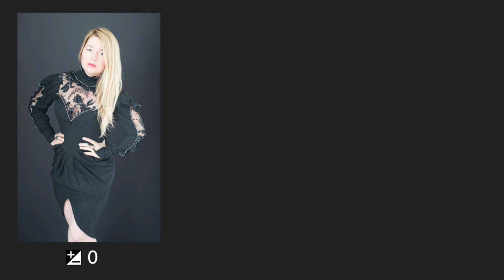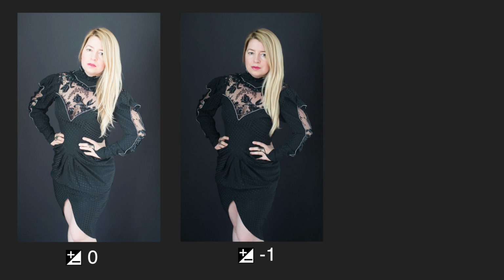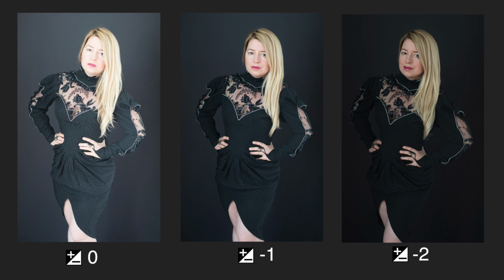Here is an opposite example of me in a black dress on a black background, also taken in aperture priority mode without exposure compensation. As you can see, in this case, the camera was trying to make the scene brighter and blacks don't look black anymore and my face is totally overexposed. To fix this situation, I had to dial exposure compensation towards the minus. This is -1 stop and this is -2 stops.